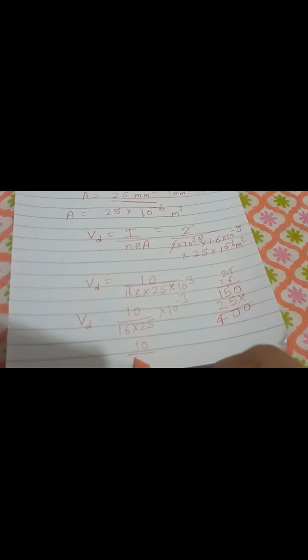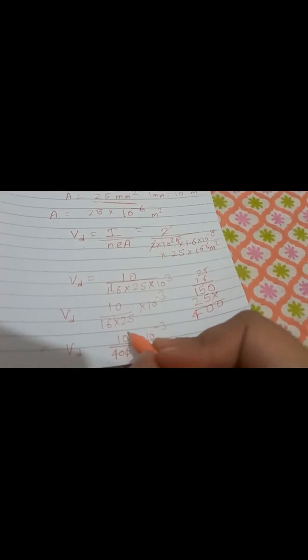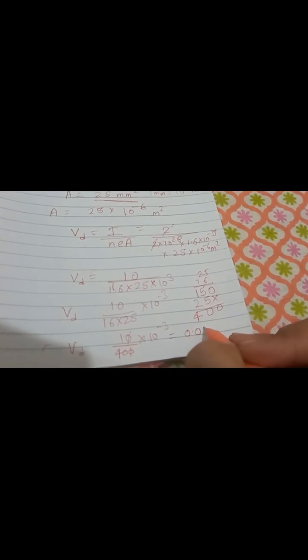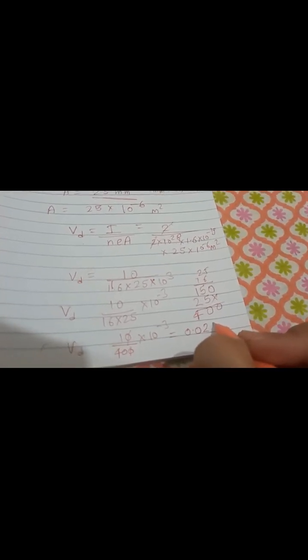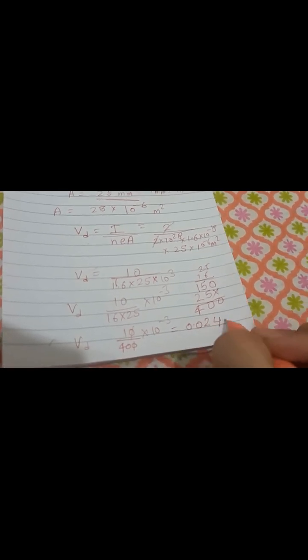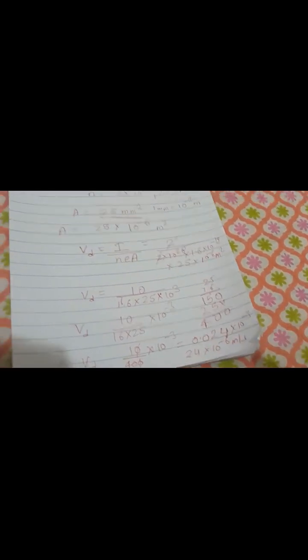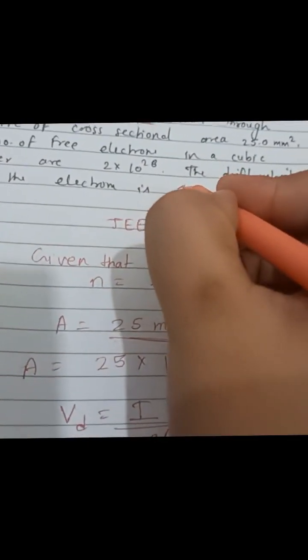So 10 divided by 400 into 10 to the power minus 3, and the answer will be 0.02 into 10 to the power minus 3, or 24 into 10 to the power minus 6 meter per second. So the final answer is 24.